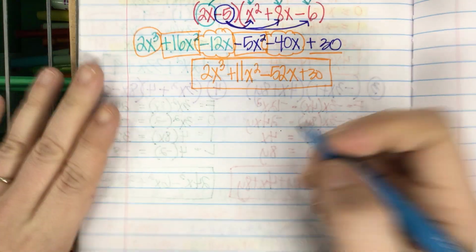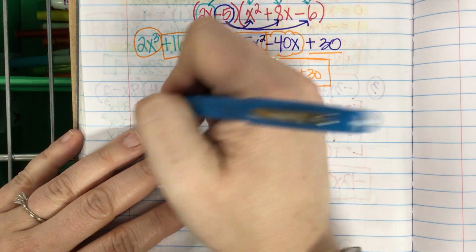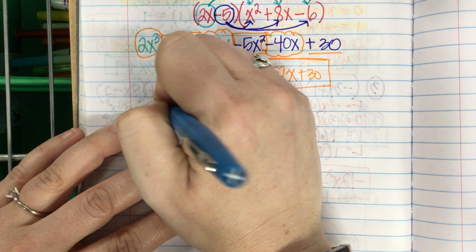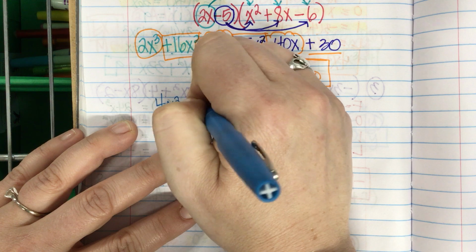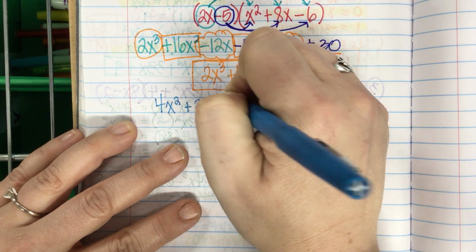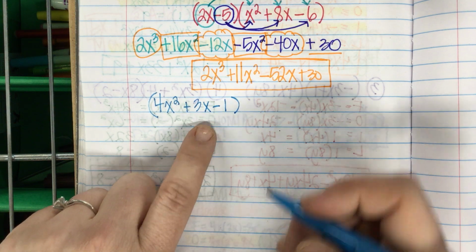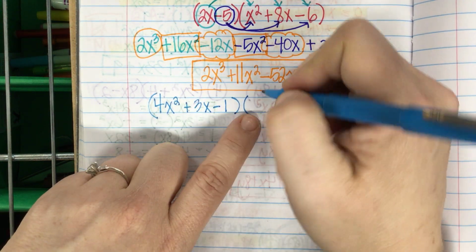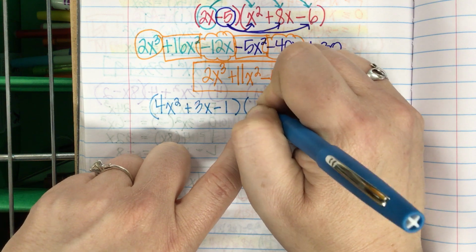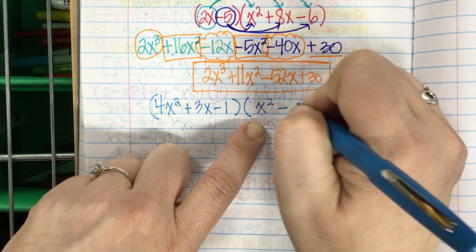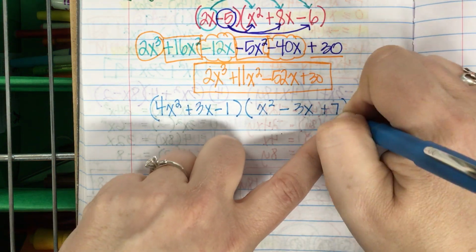All right, let me make something up. Let's do 4x squared plus 3x minus 1. So a trinomial times a trinomial. So let's do x squared minus 3x plus 7.